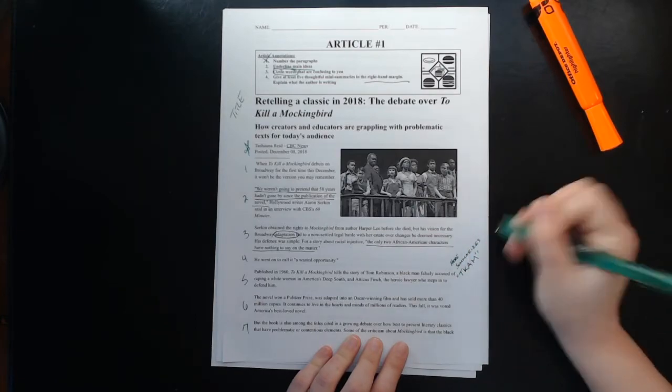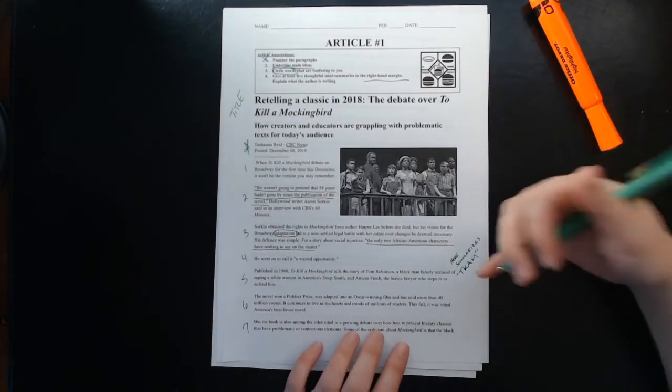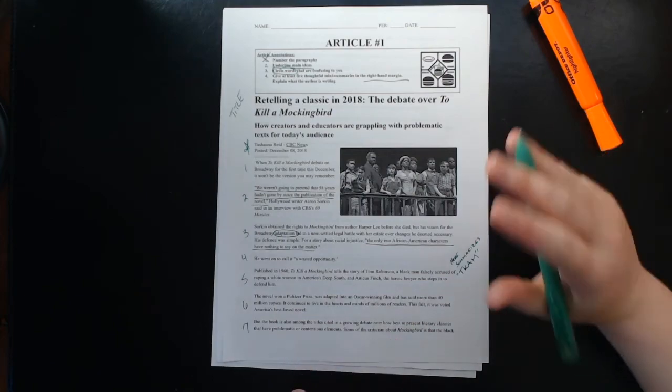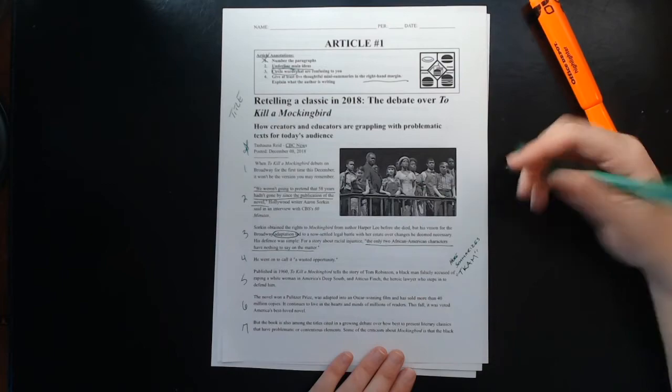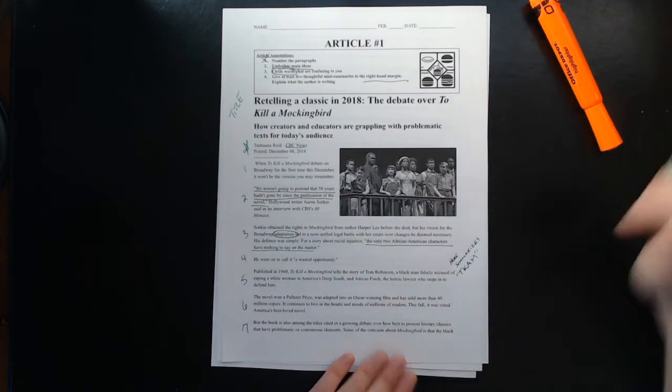And folks, you do not have to write a complete sentence here. It's absolutely fine if you just write a fragment. I'm not looking for anything too extensive. A fragment is just fine.